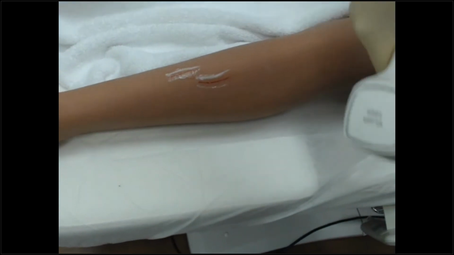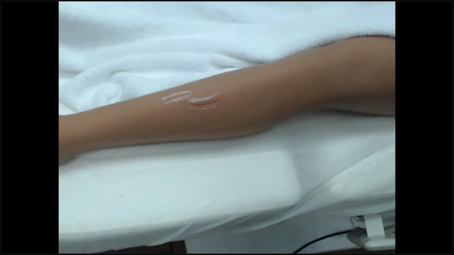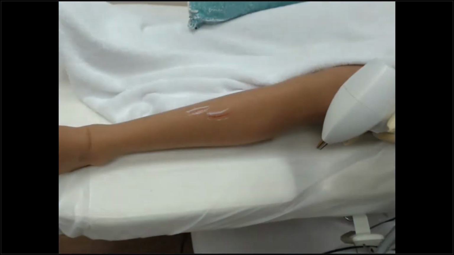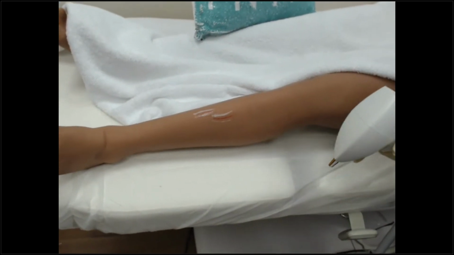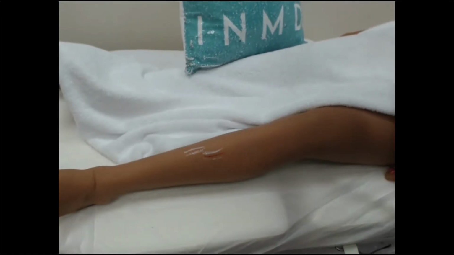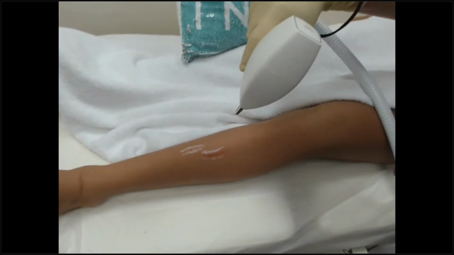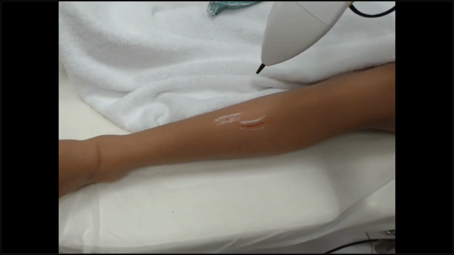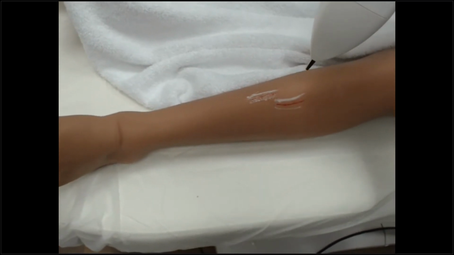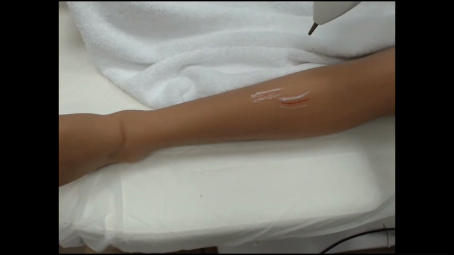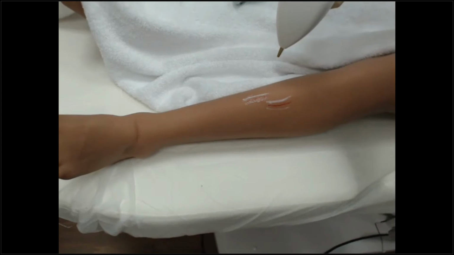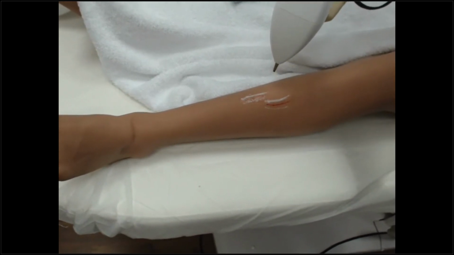Then I start off with a skin test, to see the skin reaction and the vessel reaction, and I would slowly increase the fluence. What am I looking for in the test? I look for one of the responses that we've discussed earlier: darkening, constriction, erythema, edema, or complete disappearance of the vessel.